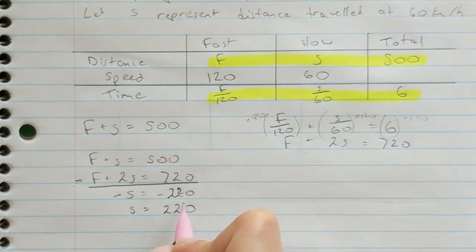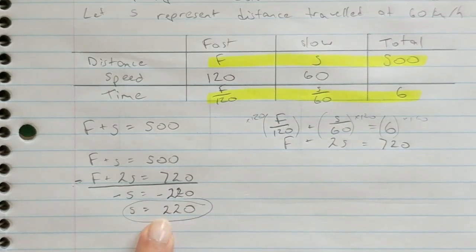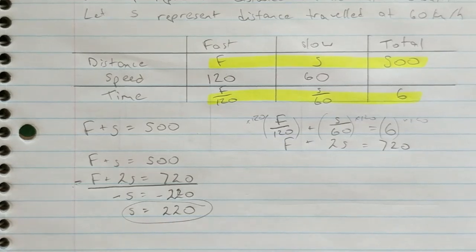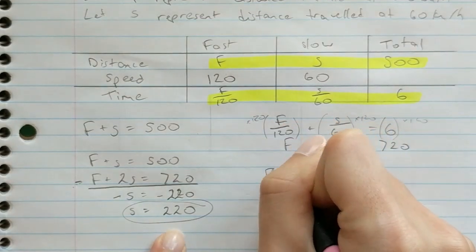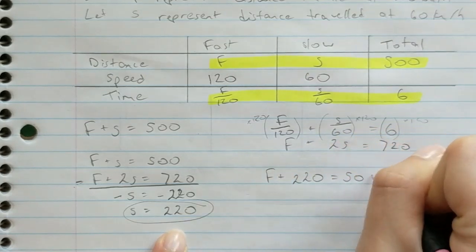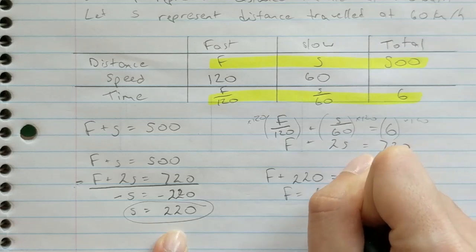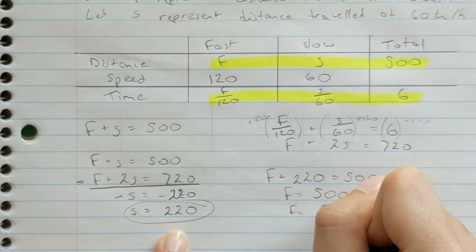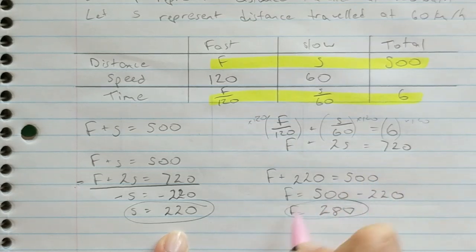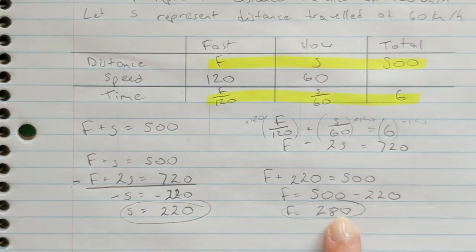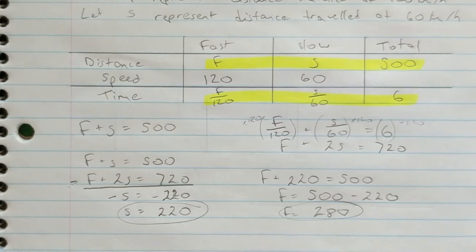So we know that she drove 220 kilometers at the slow speed. We know that F plus 220 is equal to 500. So F must be equal to 500 minus 220, which is going to be 280. So the total distance that she traveled moving fast, so moving at 120 kilometers an hour, is 280 kilometers.